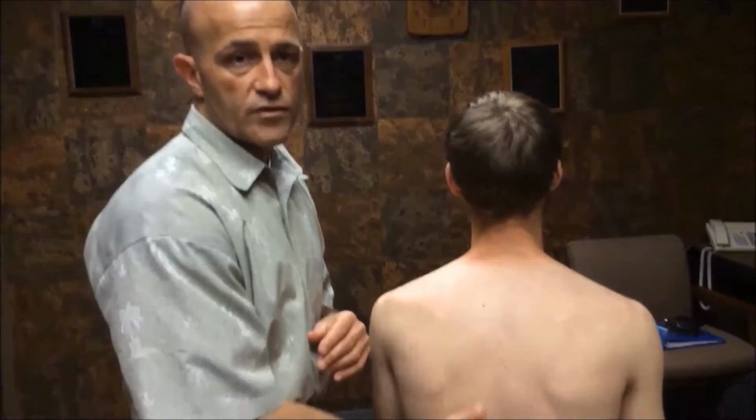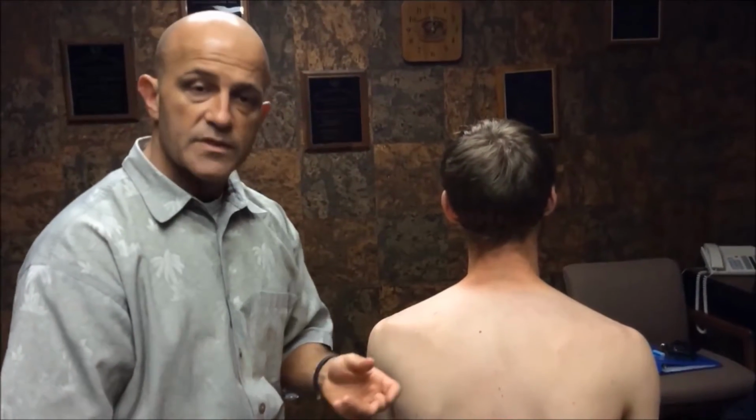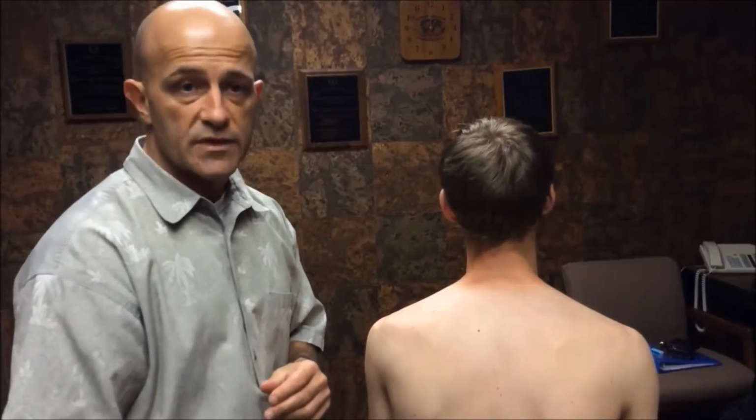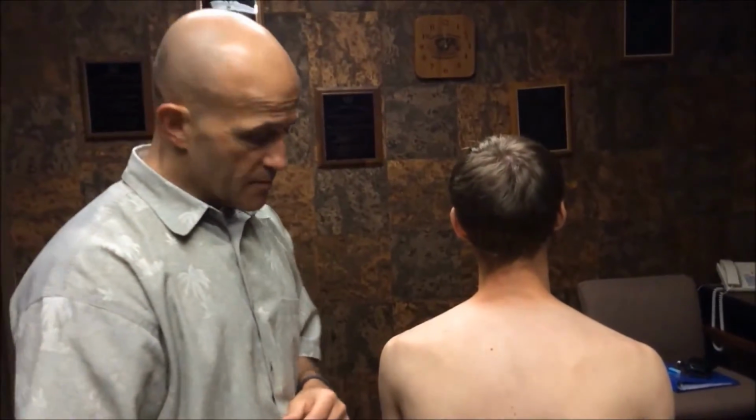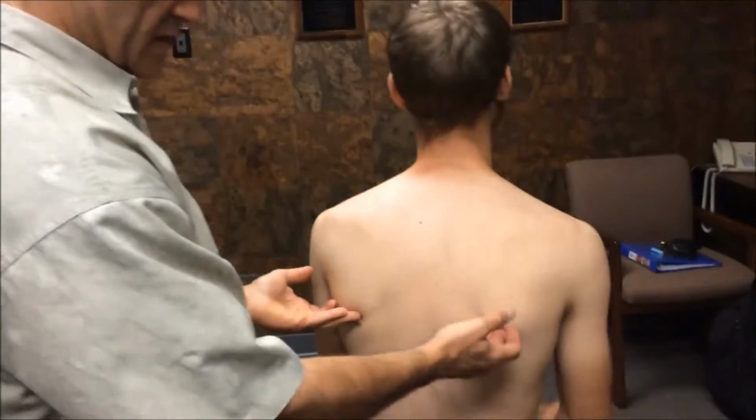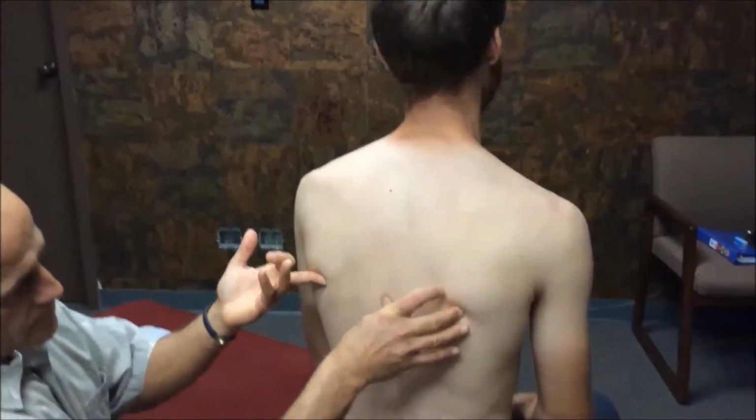This will be a full evaluation of a middle and lower thoracic segment. For argument's sake, we're going to use the T7 segment in the seated position. To locate the T7 spinous process, I'm going to bisect the inferior angles of the scapula, coming to the midline.